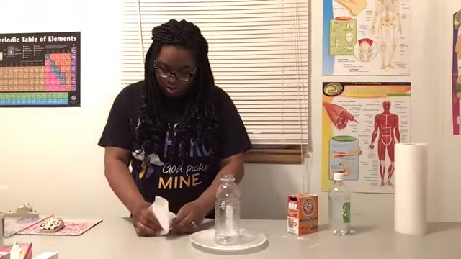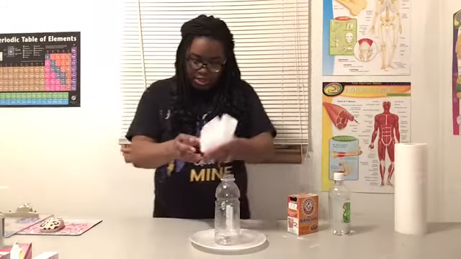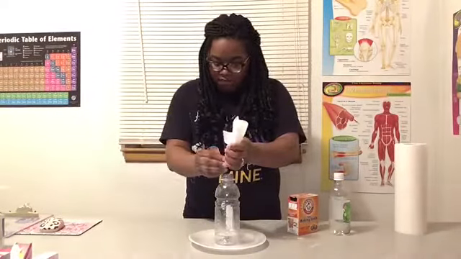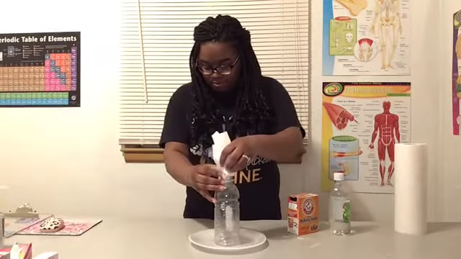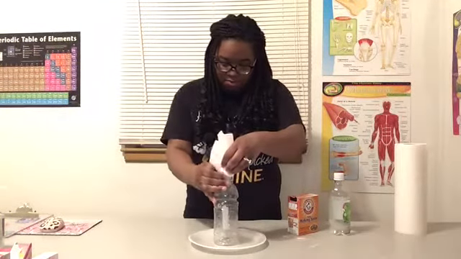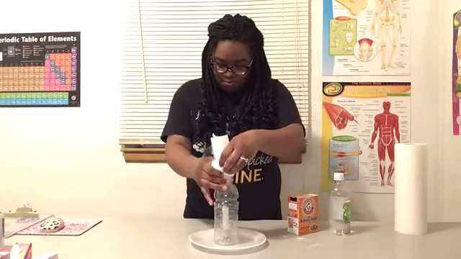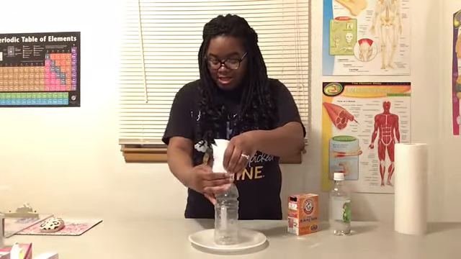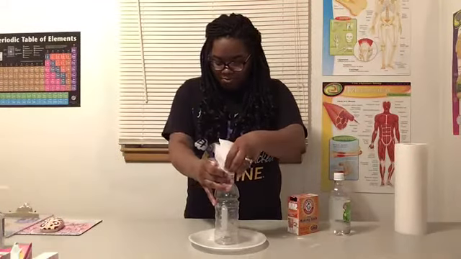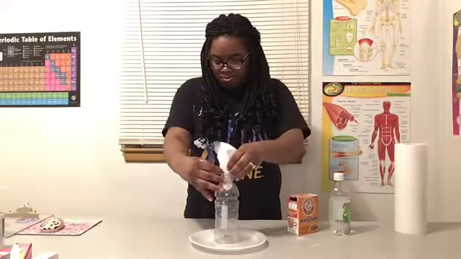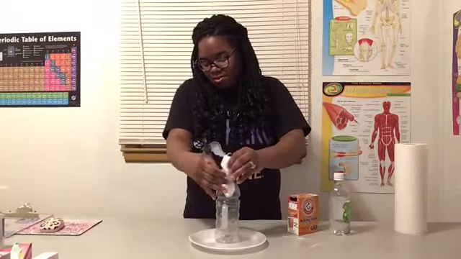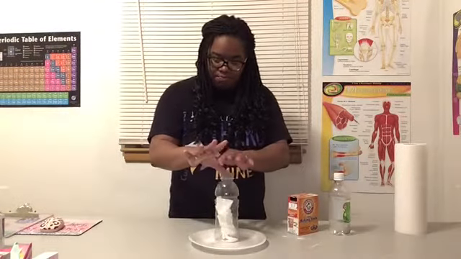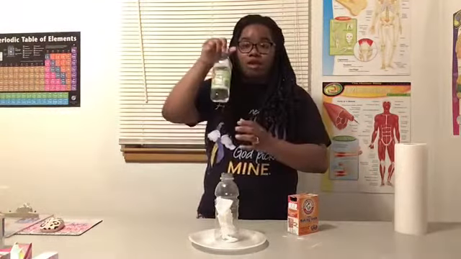Now the goal is to strategically place this in here so that it fits. Come on. Okay, it's fitting. You gotta push it in. Come on. Almost there. Perfect. We'll take our vinegar.